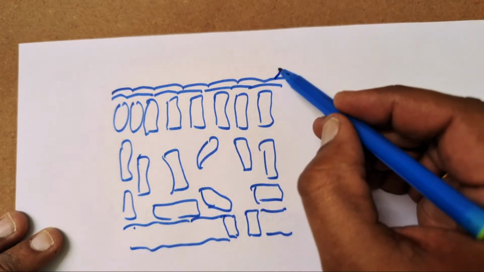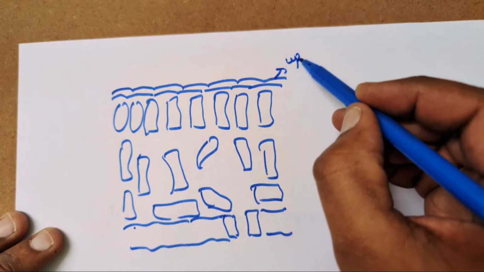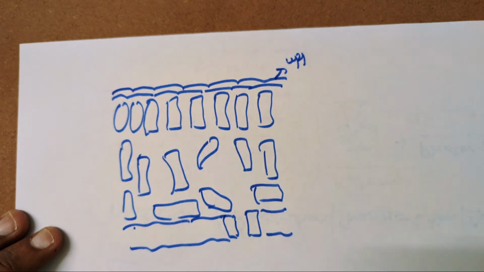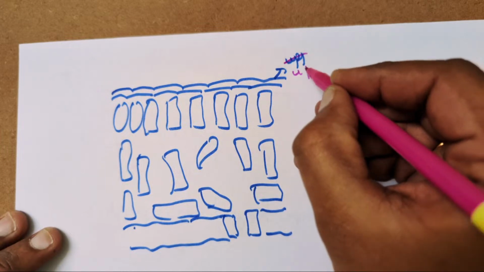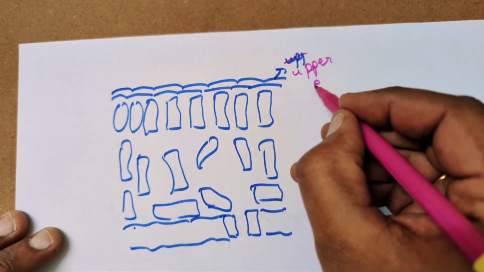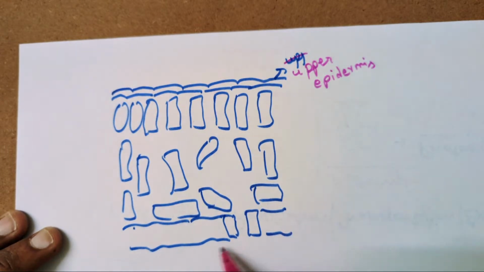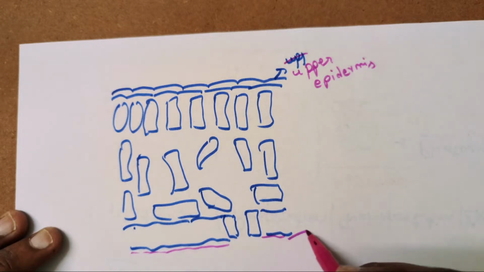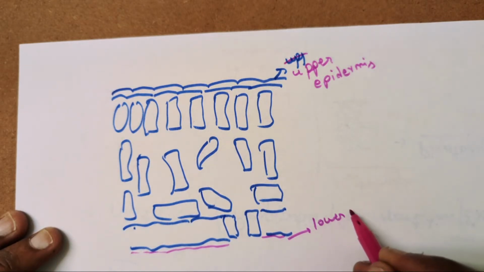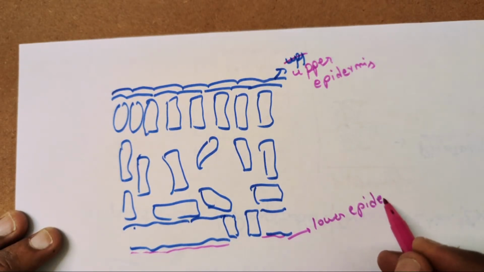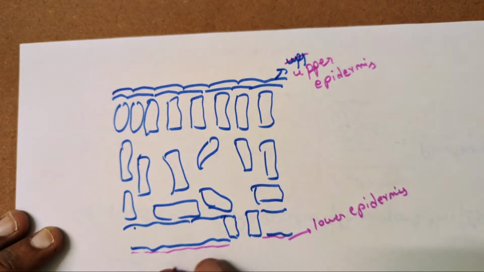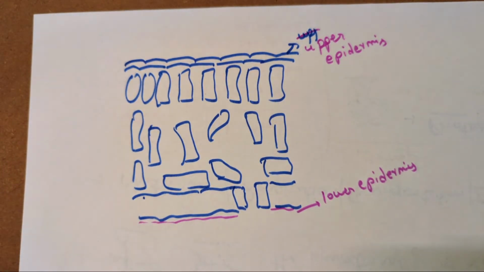This is the upper layer, called the upper epidermis. This is the lower epidermis. This is nothing but the plant leaf diagram.